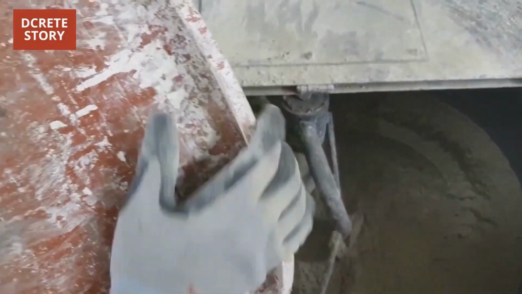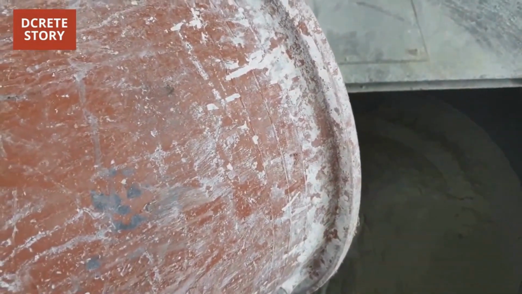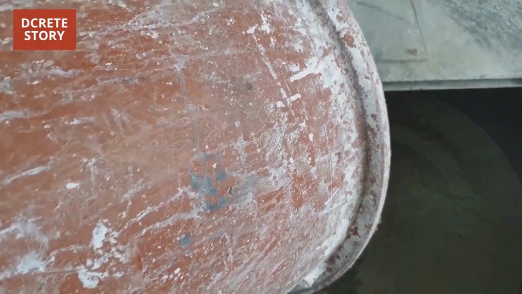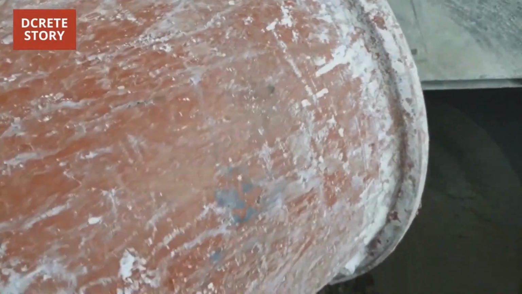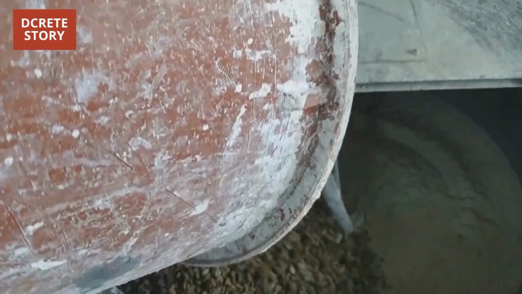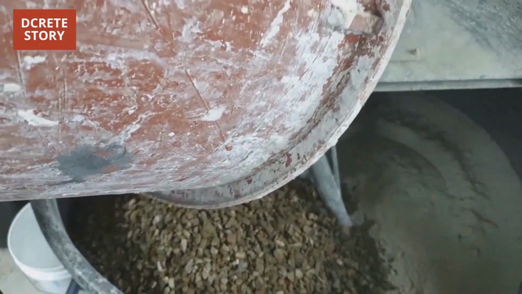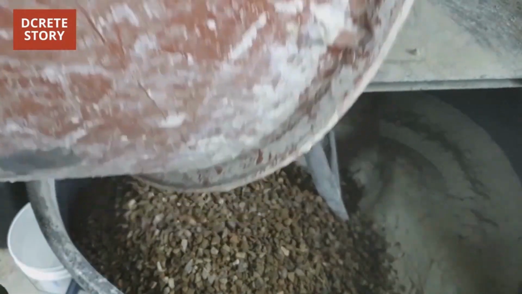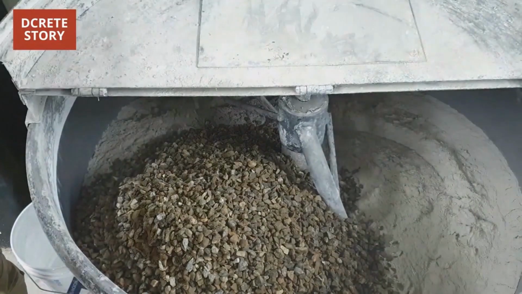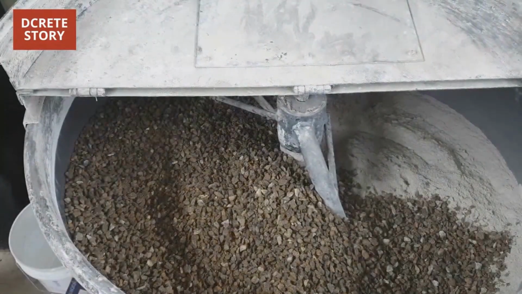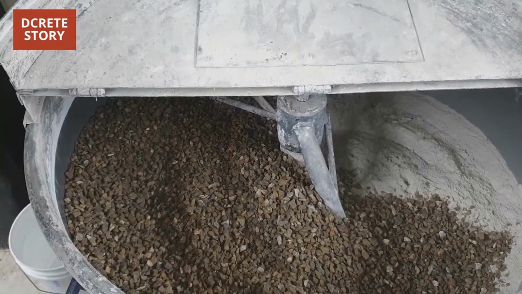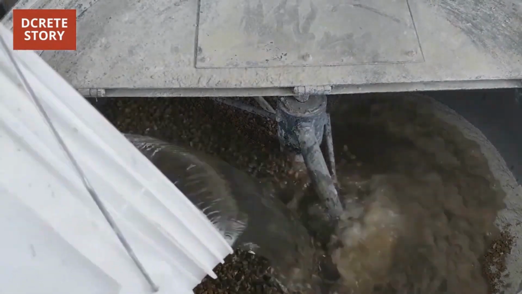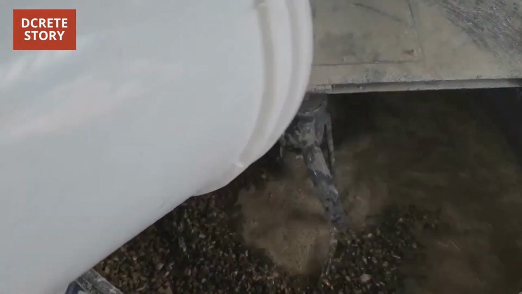Concrete is made of cement, the aggregate, and the water.